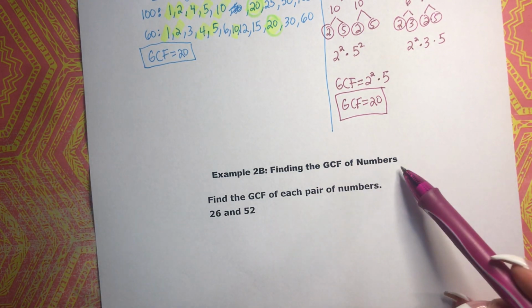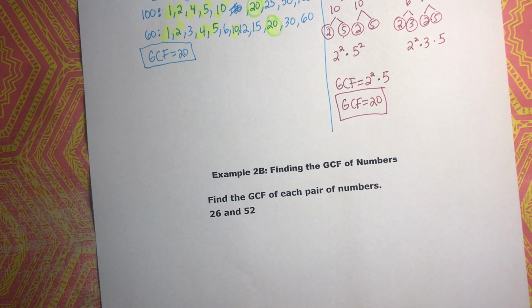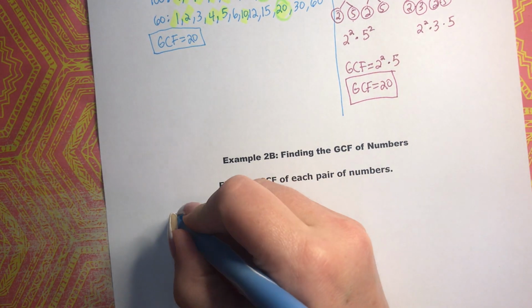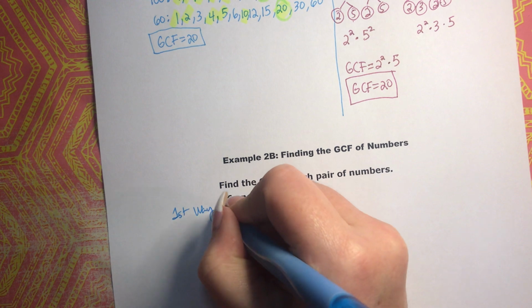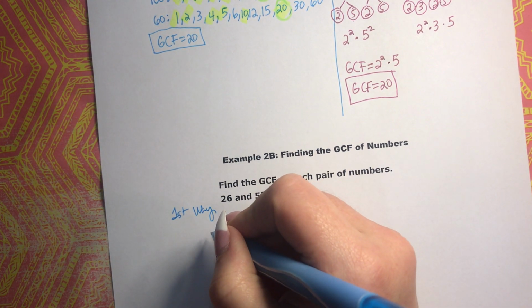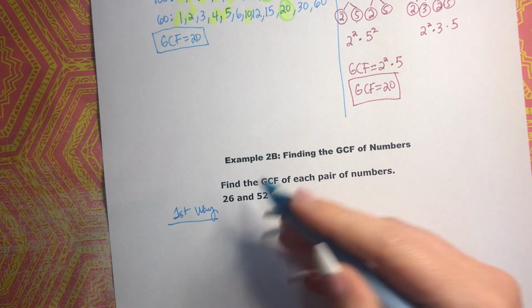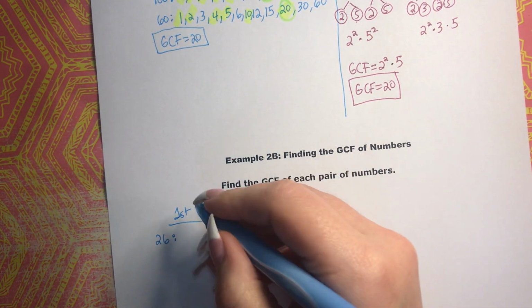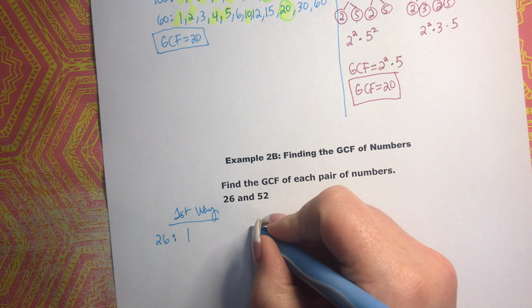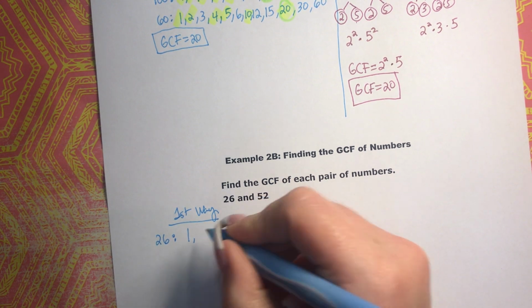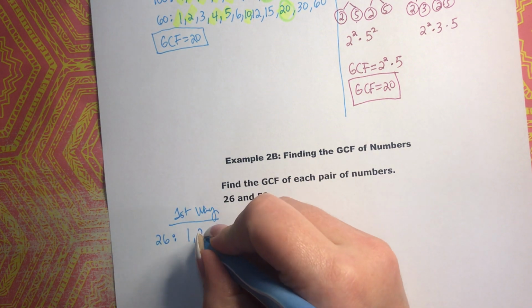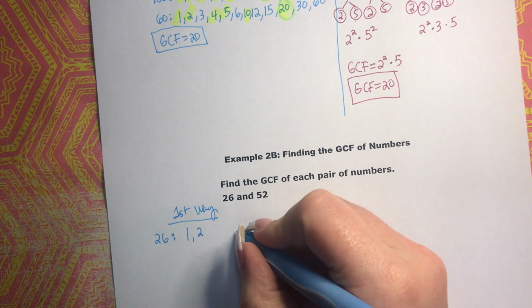2B, finding the greatest common factor of these two numbers. So we're gonna do it the first way and then the second way again, okay? So first way, let's start with 26. I don't know if there's a lot of factors for 26. So obviously the first one would just be 1 and 26, right? Easy, easy. Then we go to 2, it's even, so we know it's divisible by 2. So 2 times 13.